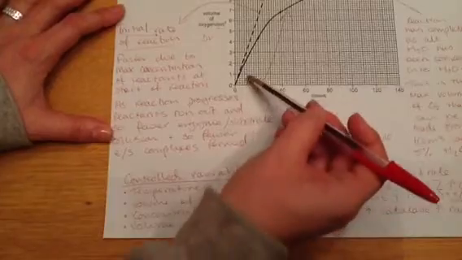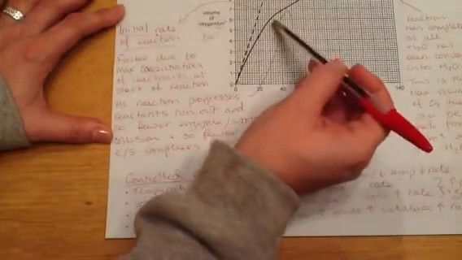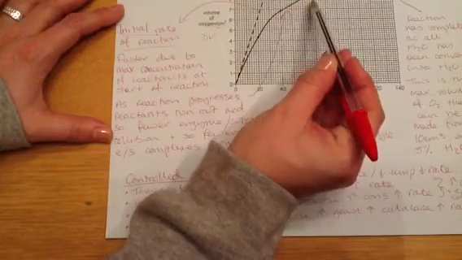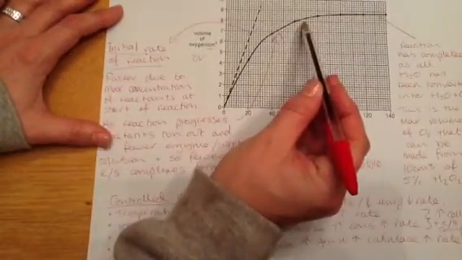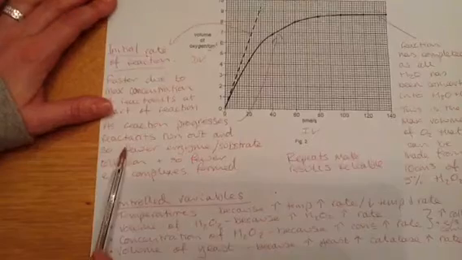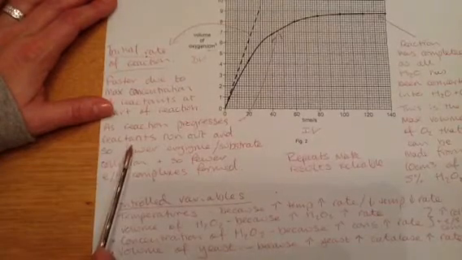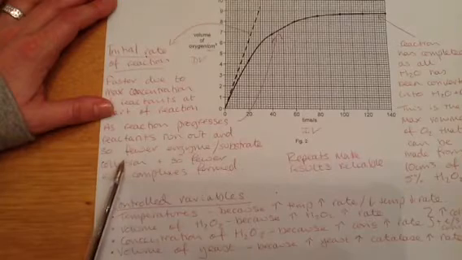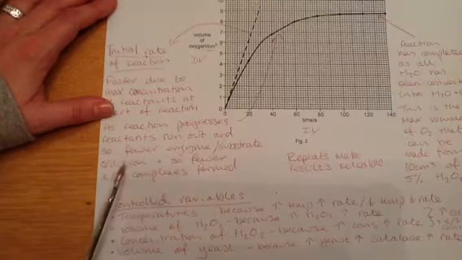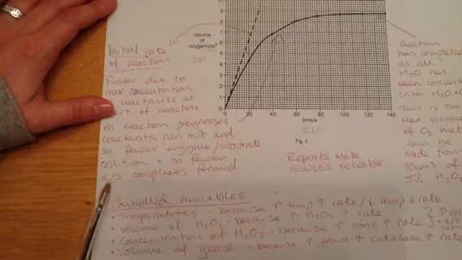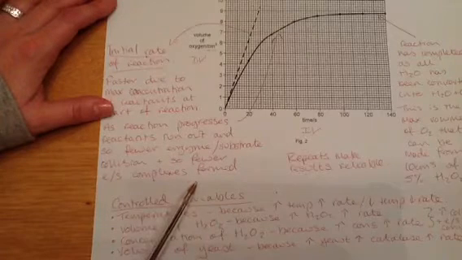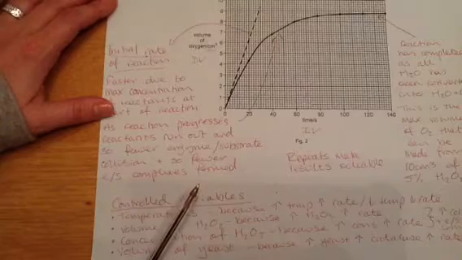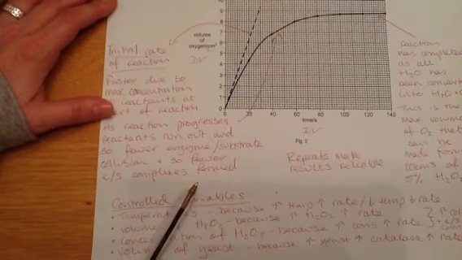So this is why the reaction looks like it's starting to level off, and the volume of oxygen doesn't get any higher once you reach a certain point. This is because the reactants, the substrate molecules, the hydrogen peroxide, are starting to run out. So we're going to have fewer enzyme substrate collisions, therefore fewer enzyme substrate complexes, and therefore less product, in this case the oxygen gas that we're collecting.